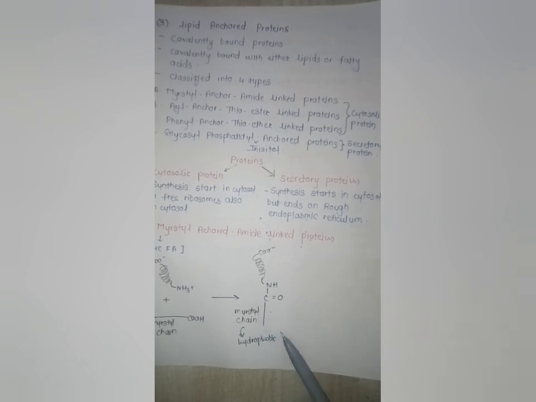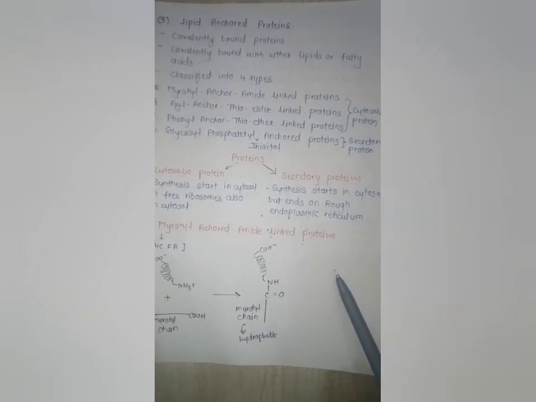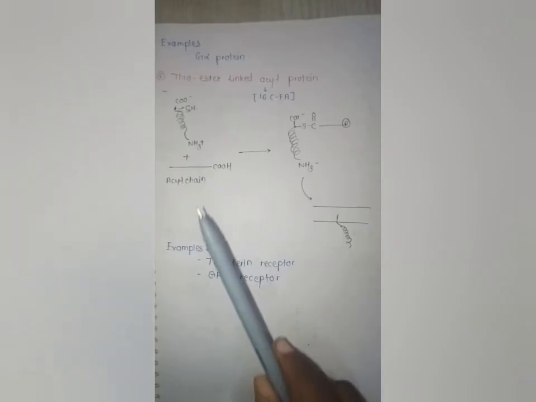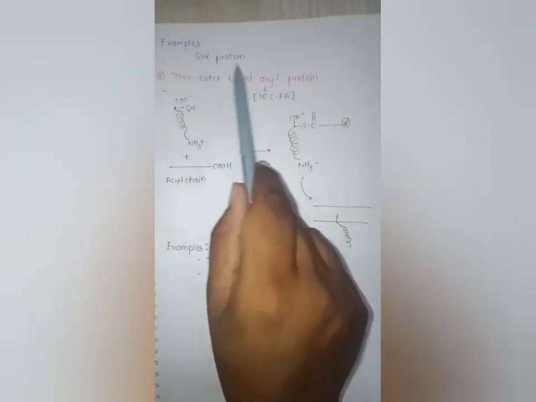So these are located inside the plasma membrane. The myristyl chain is in the plasma membrane because the inner surface of the non-polar tail region of the plasma membrane is hydrophobic, so it gets attached. An example of myristyl anchored amide linked protein is G alpha protein.